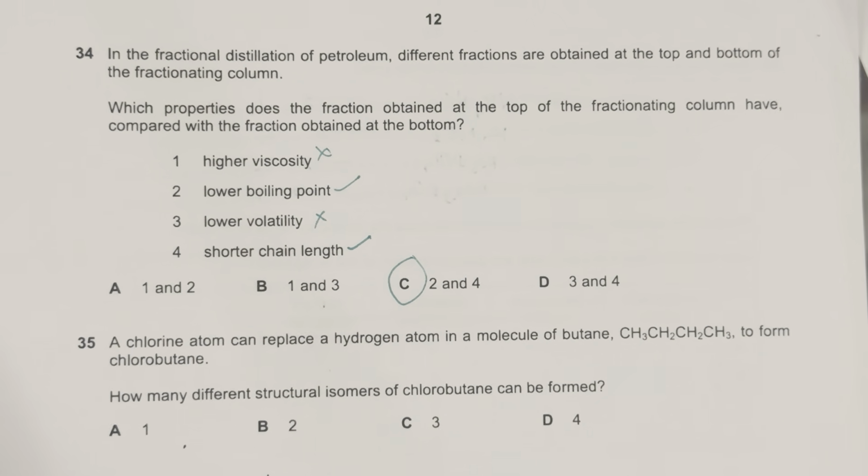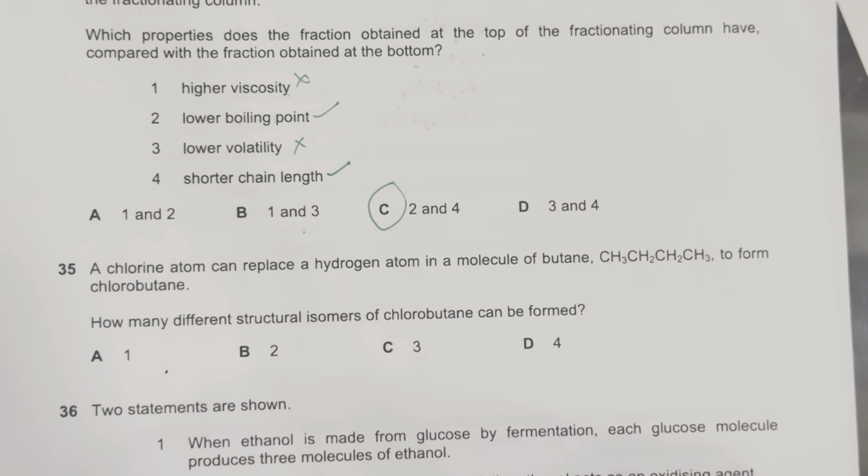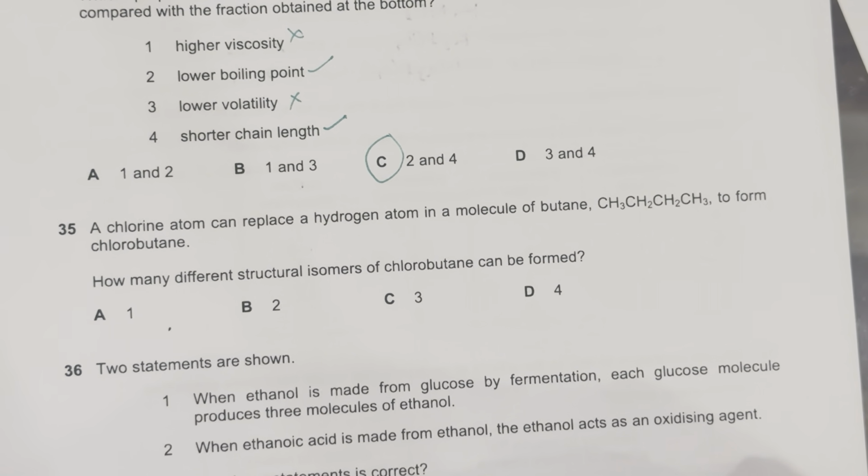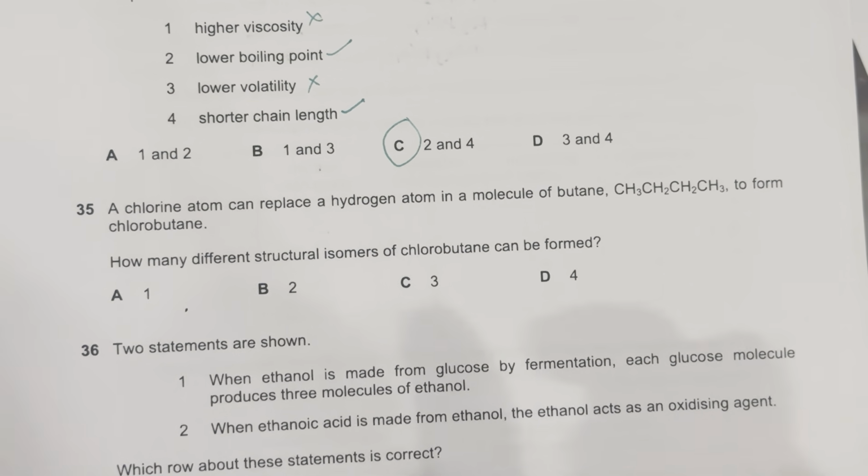Now we will move to question number 35. A chlorine atom can replace a hydrogen atom in a molecule of butane to form chlorobutane. How many different structural isomers of chlorobutane can be formed?